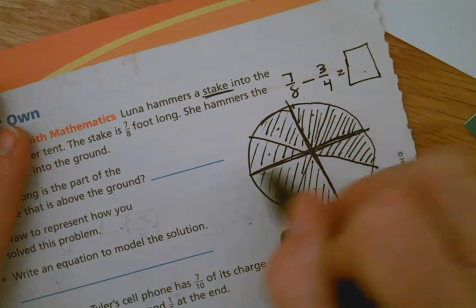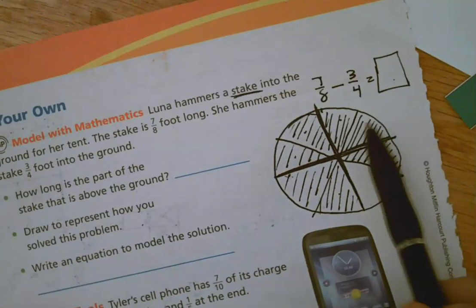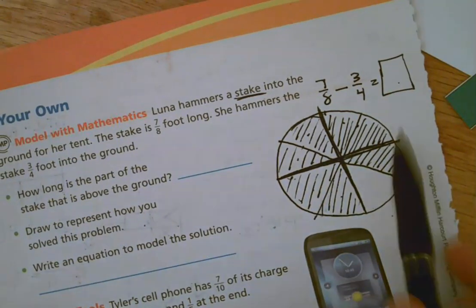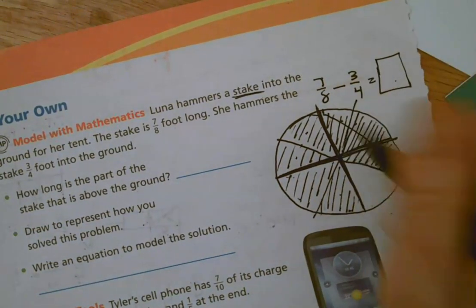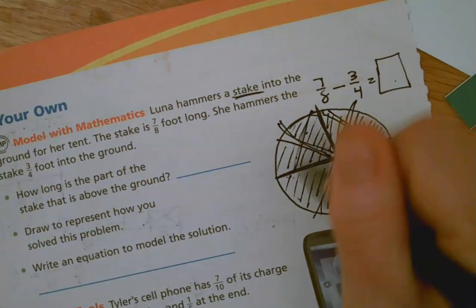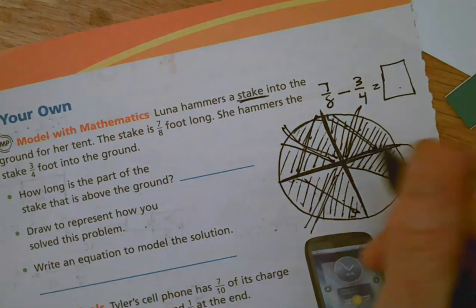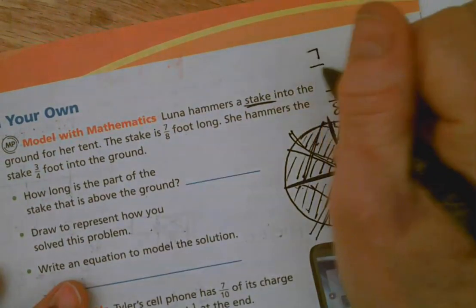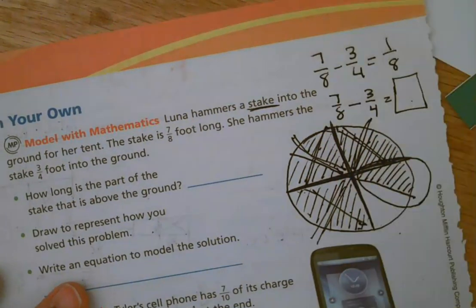I'm going to mark back over it again. And I'm just making the heavier part there, I'm making it into fourths. So you see how this is 1, 2, 3, 4 equal parts, I'm going to mark out 3/4 of it. And I can see how much is left right there. Only 1/8. So I can see that 7/8 minus 3/4 is equal to 1/8.